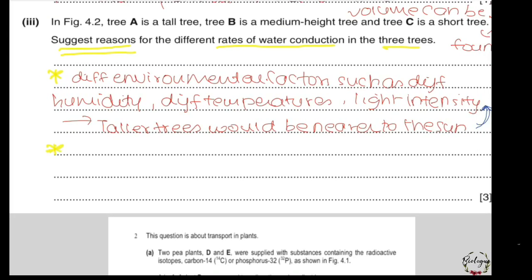The next point could be something like, for example, different thickness of cuticle. Now, what is a cuticle? Cuticle is the waterproof layer on the upper epidermis of the leaf. Remember, it is a waterproof layer on the upper epidermis of the leaf that prevents excessive transpiration. So yes, it does allow some water to evaporate via transpiration, but it prevents excessive transpiration to prevent the excessive loss of water from the leaf. So it prevents desiccation or drying out of the leaf.